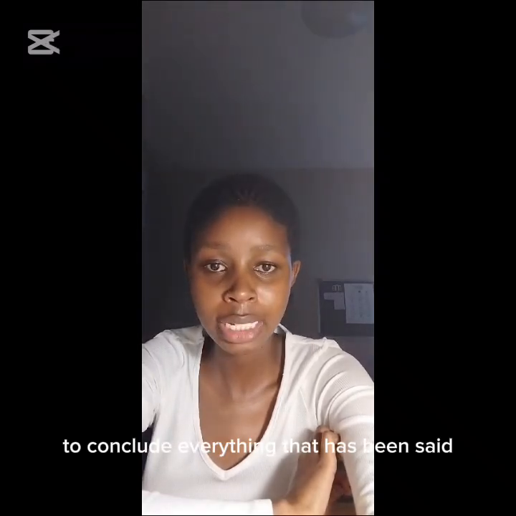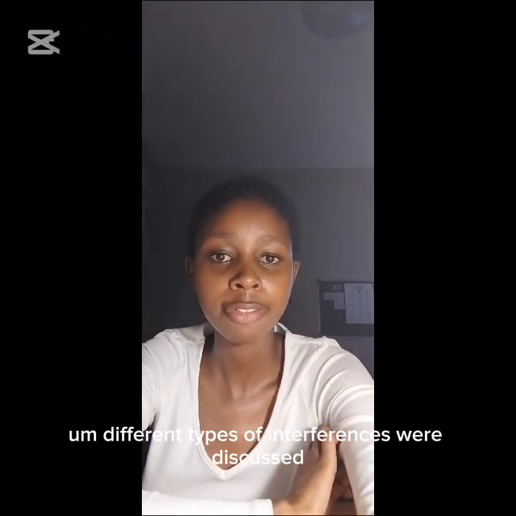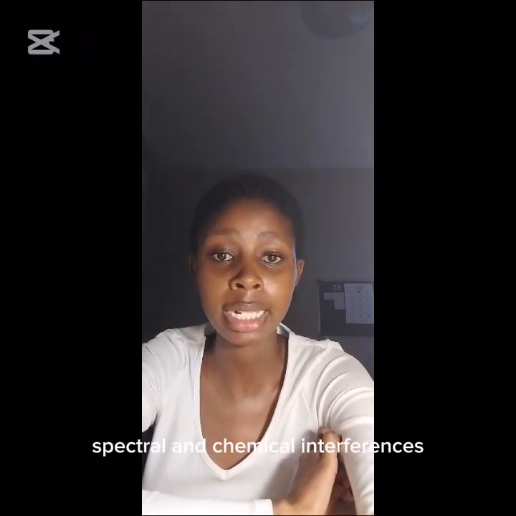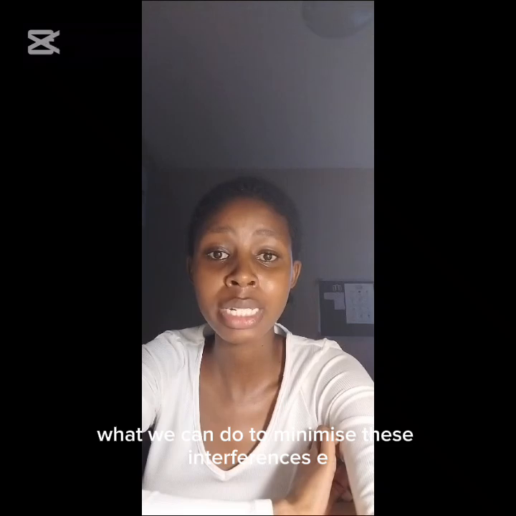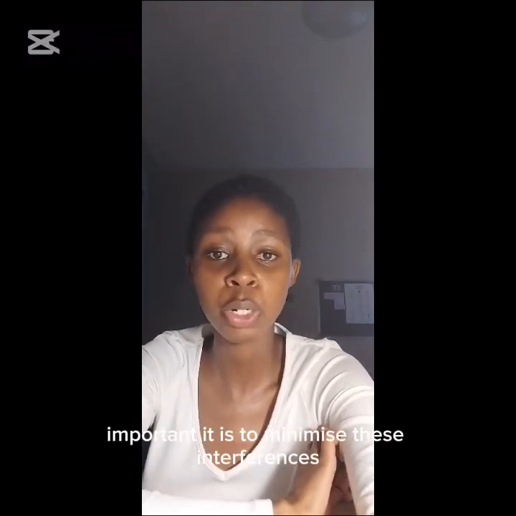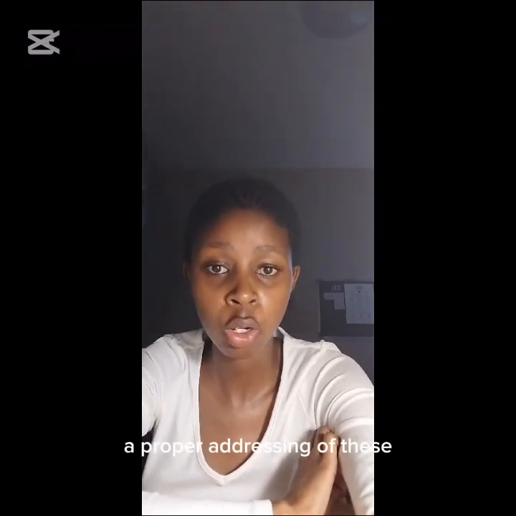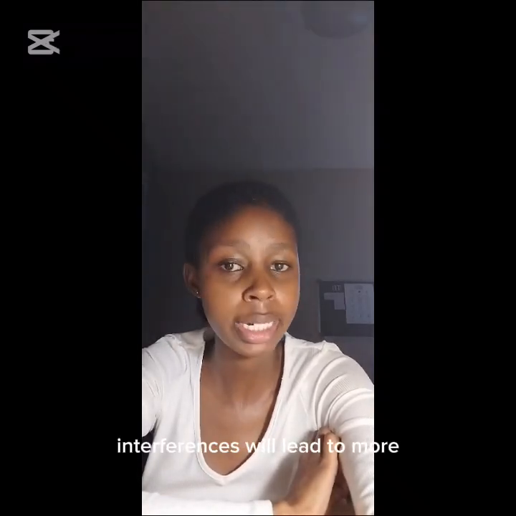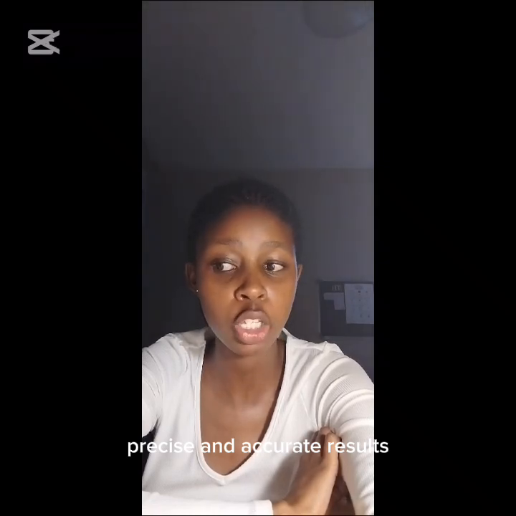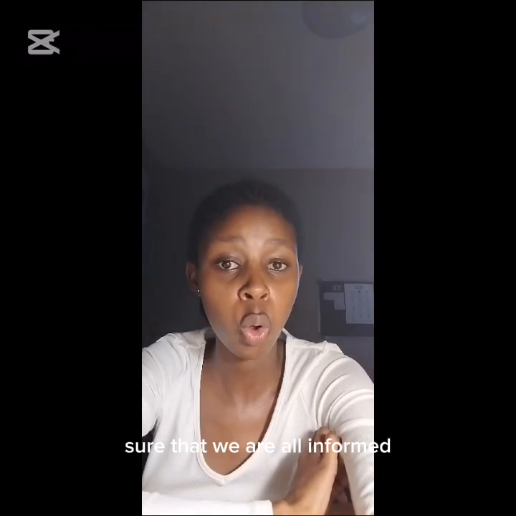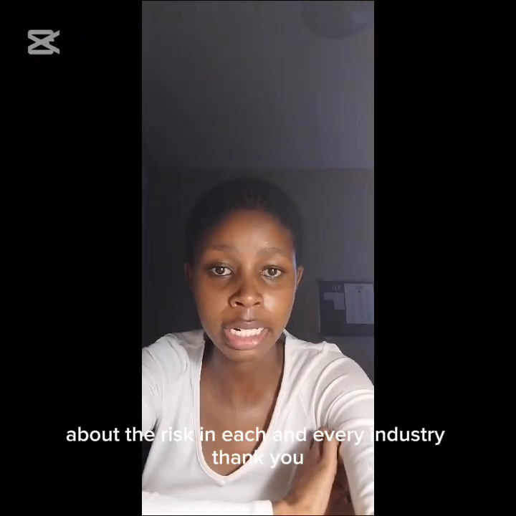To conclude everything that has been said, different types of interferences were discussed: spectral and chemical interferences. What we can do to minimize these interferences, e.g. using separation and high resolution spectroscopy, and how important it is to minimize these interferences. A proper addressing of these interferences will lead to more precise and accurate results, which is essential to making sure that we are all informed about the risk in each and every industry.